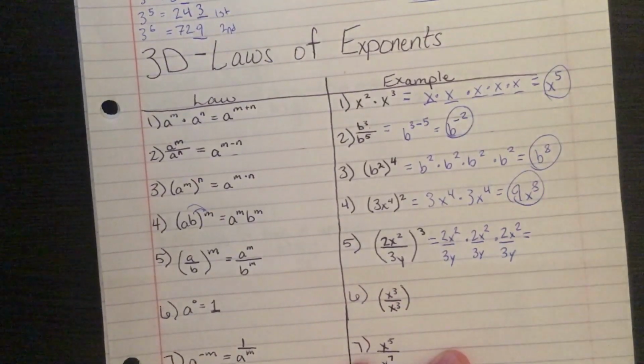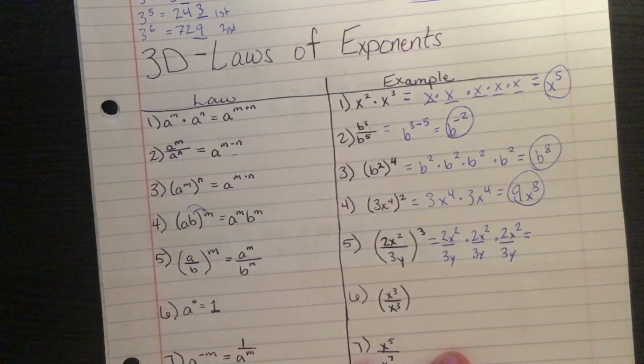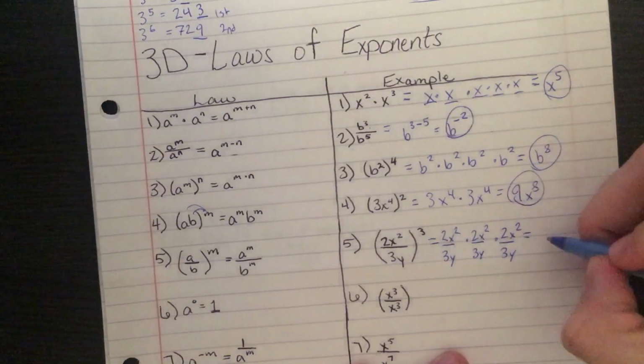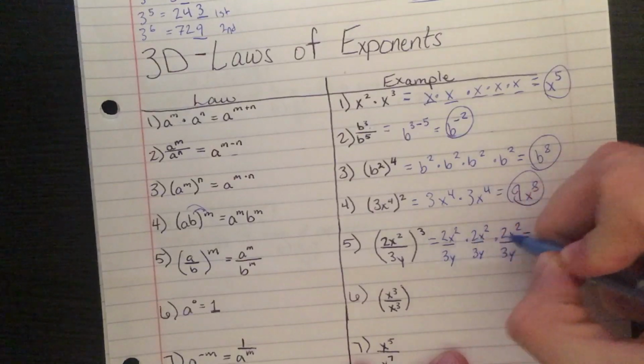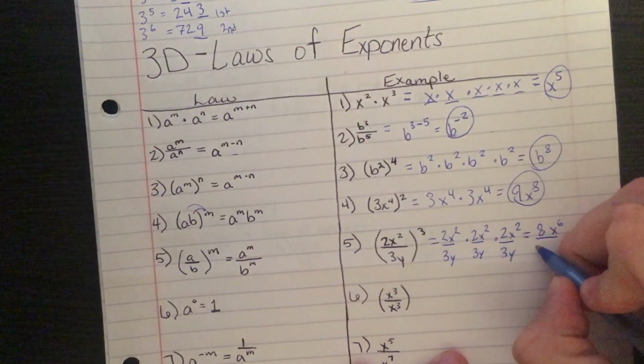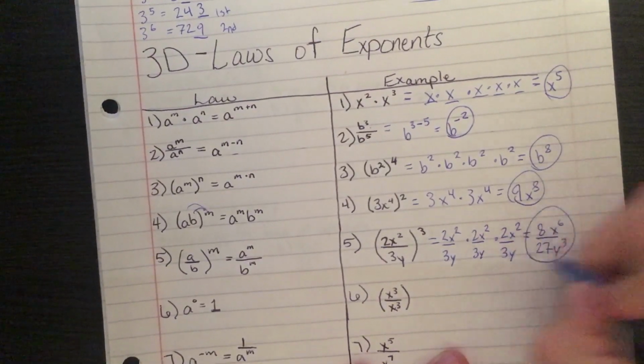And essentially, we're just cubing it. We could have very easily just distributed that power, but I want to write it out, be obnoxious with it. So 2 times 2 times 2 is 8. x squared cubed is x to the 6th. 3 times 3 times 3 is 27. y times y is y cubed.